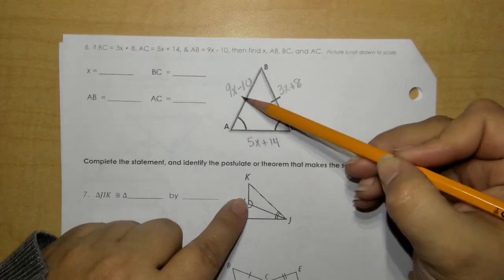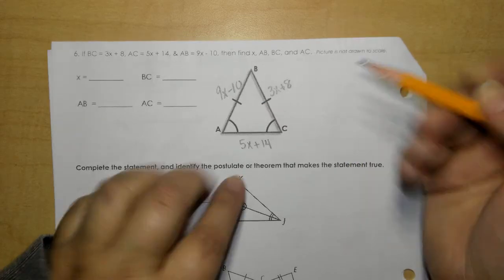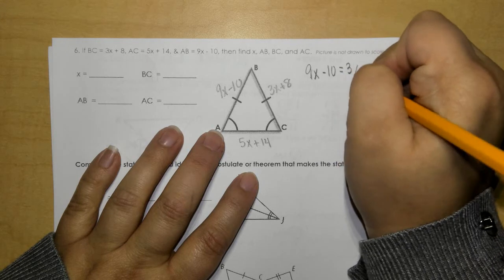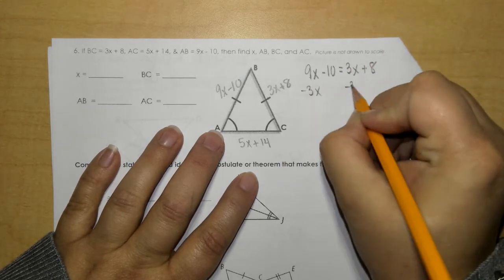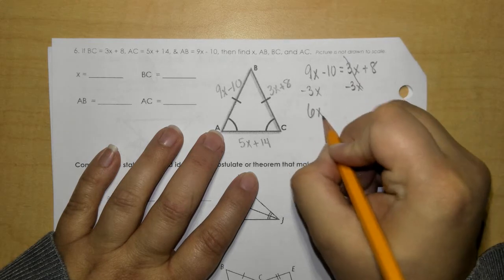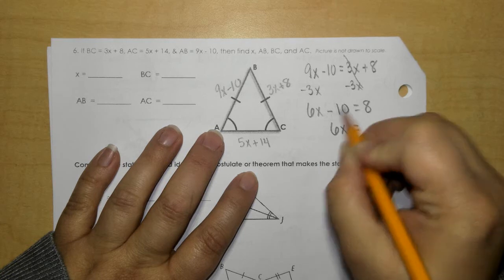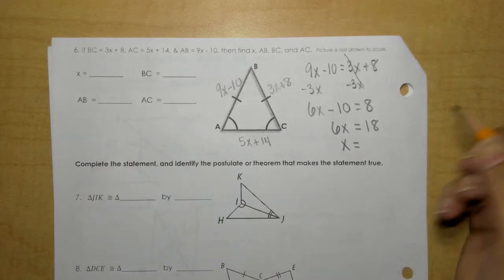We know that these two segments are congruent because of those marks right there. So we're going to set them equal to each other. 9X minus 10 equals 3X plus 8. We're going to subtract and get 6X minus 10 equals 8. If I add that 10 over, we get 18. And if we divide, we get 3.